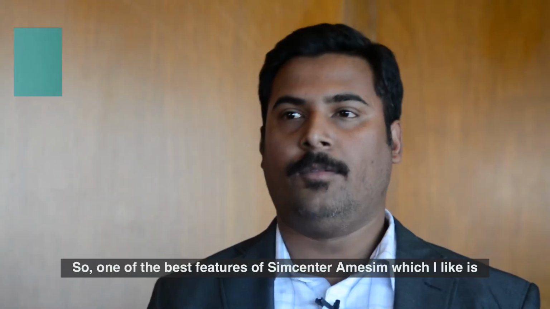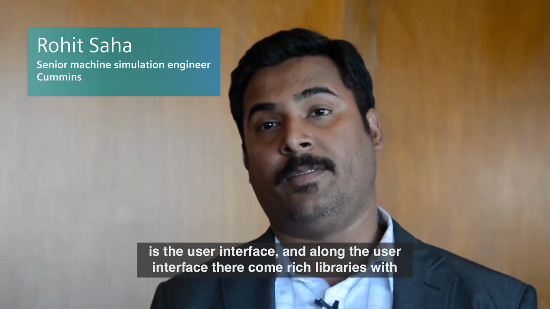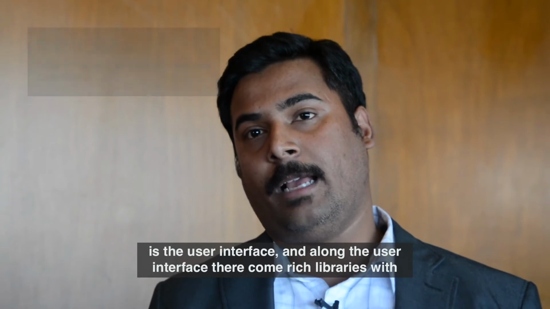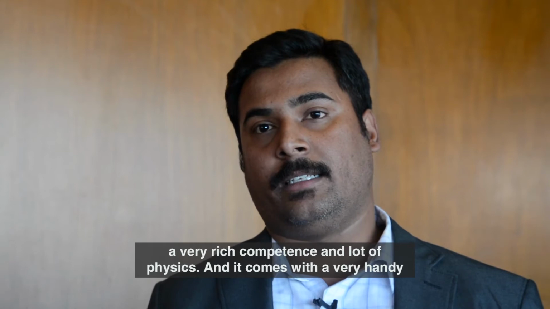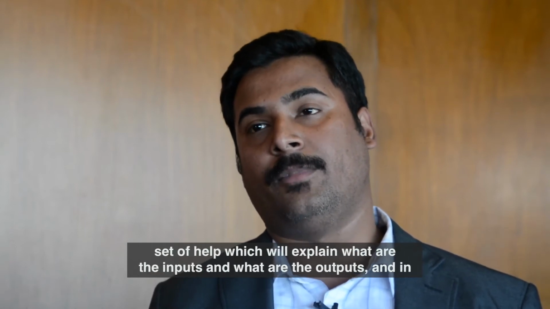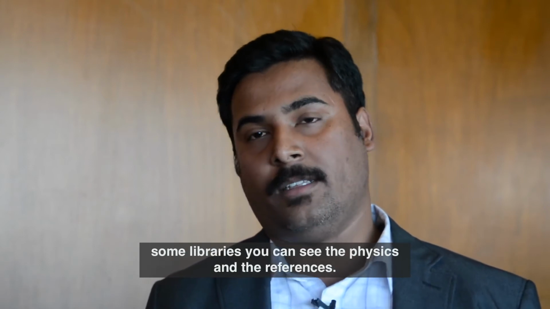One of the best features of Amesim is its user interface, and along with the user interface comes rich libraries with very rich components and a lot of physics. It comes with a very handy set of help which will explain what the inputs and outputs are, and in some libraries you can see the physics with the references.